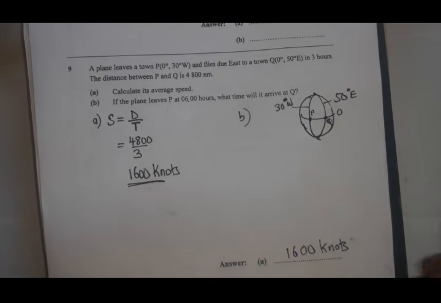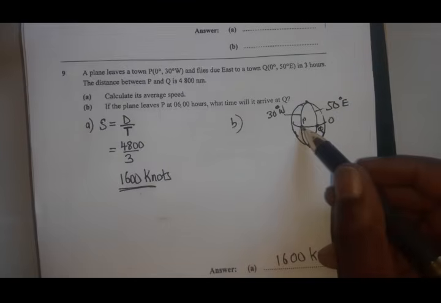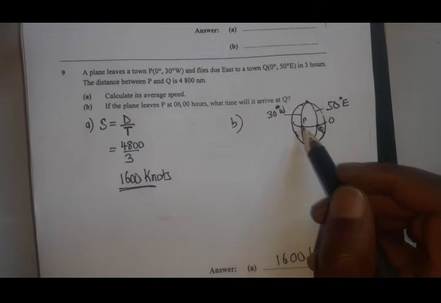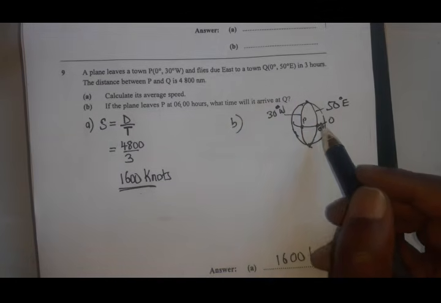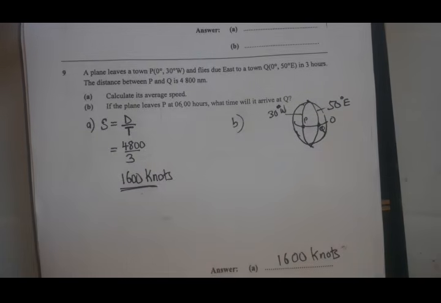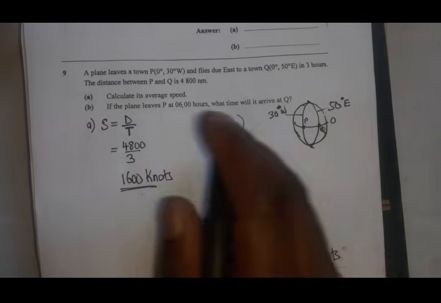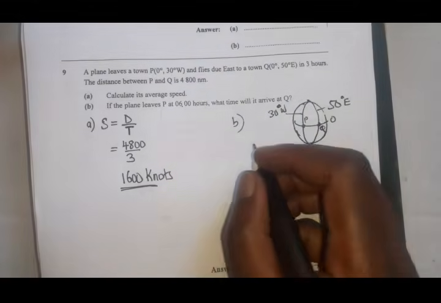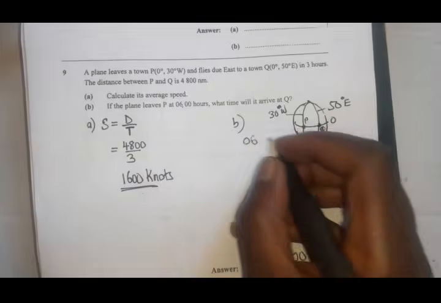Now we are told that if the time here at P it is 6 hours, what time will it arrive at Q? So from P going to Q, we are going to the east. So you know that as we go to the east, time increases. So we are going to add 3 hours to 6 hours.